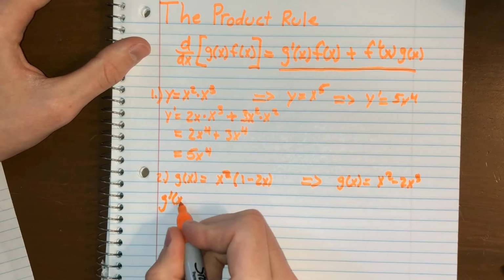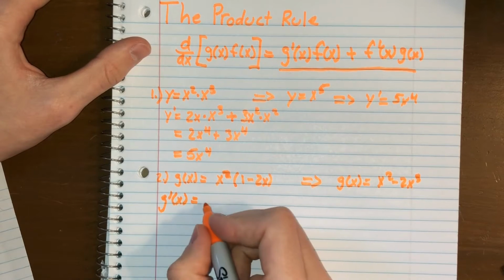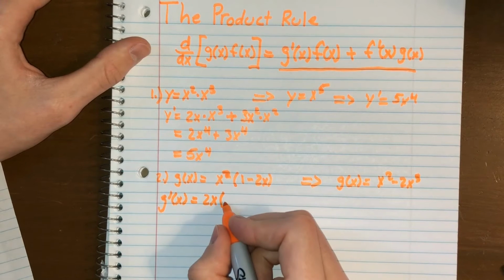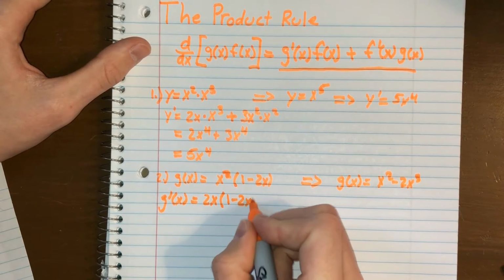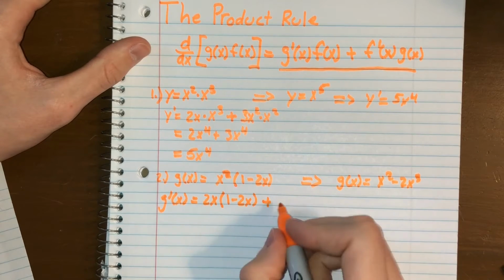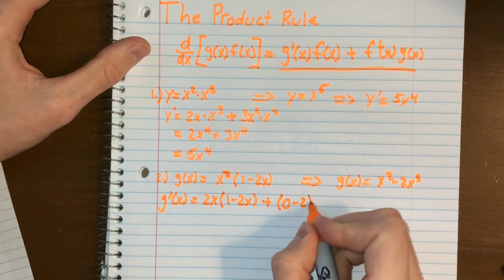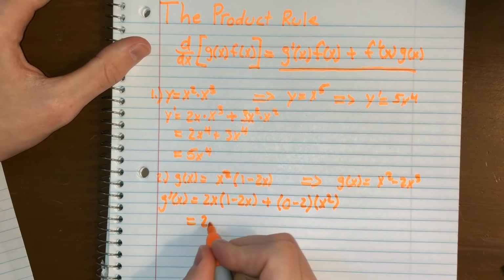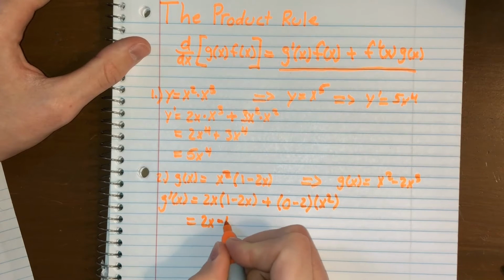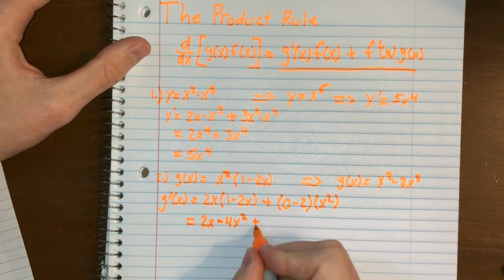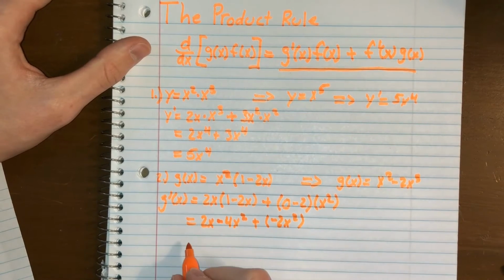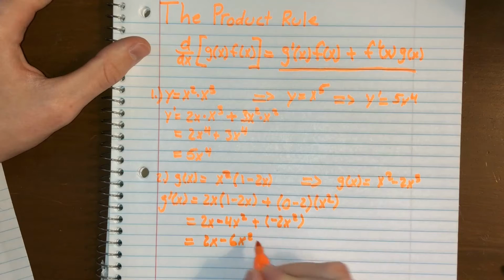So g prime of x is going to be equal to the derivative of the first, 2x, times the second, which is just 1 minus 2x, plus the derivative of the second, which is 0 minus 2, times x squared, which then equals 2x minus 4x squared plus negative 2x squared, which then will give you 2x minus 6x squared.